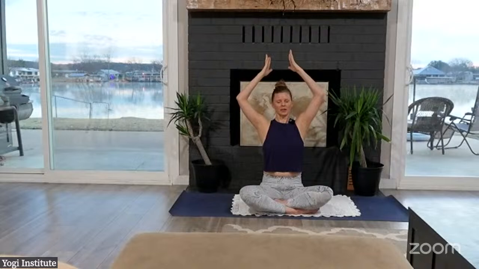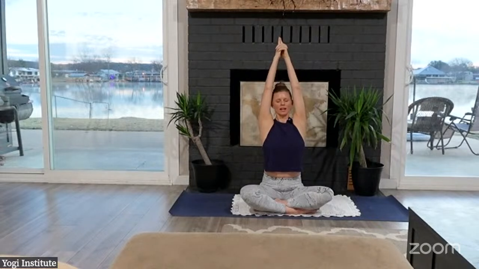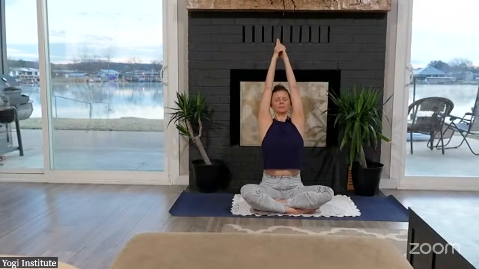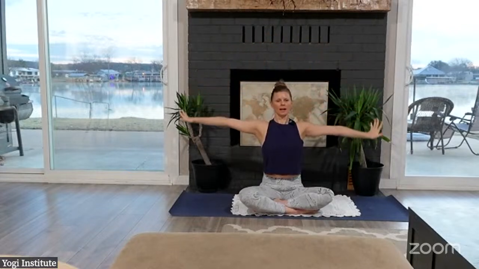Inhale through center. Arms reach straight up. Clasp the fingers together. Pointers point. Bring those arms down through that energy field. Let's take a moment and press the palms at heart center and take a few deep breaths.